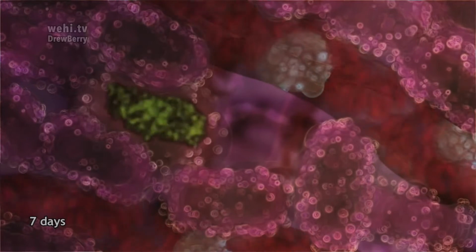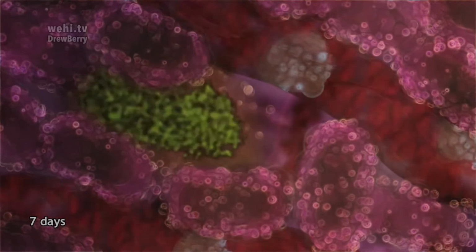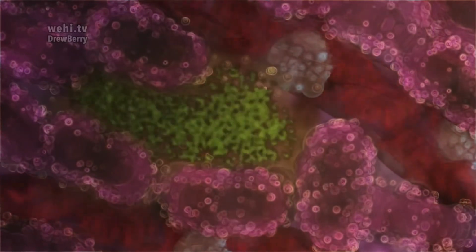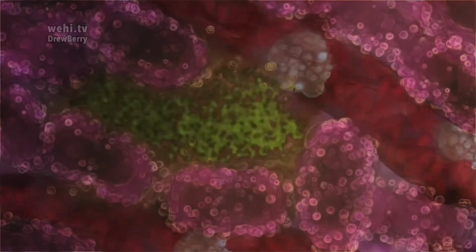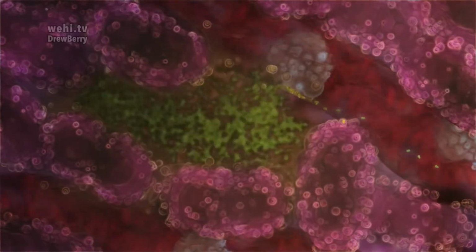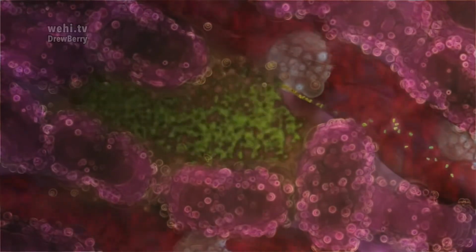Within 7 days, merozoites are released, looking for the second target of the human body, which is the red blood cells.